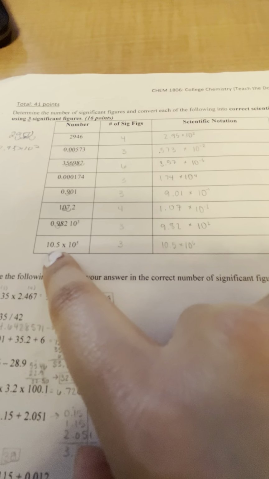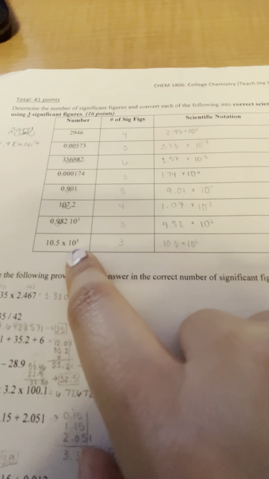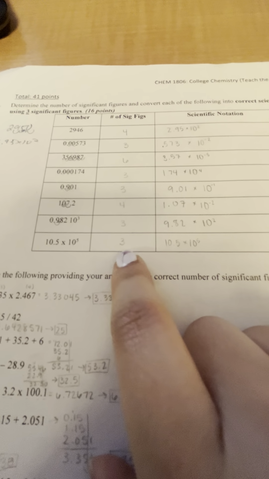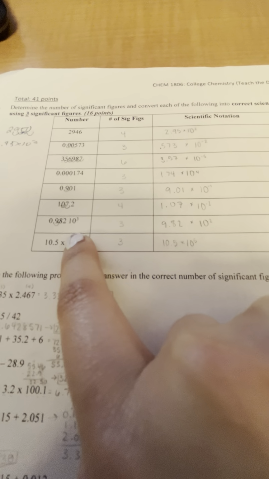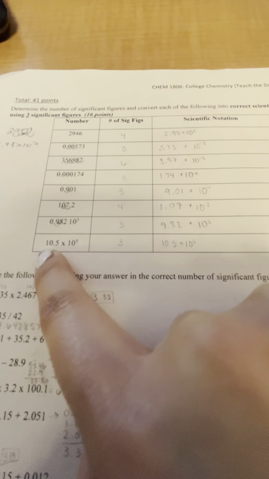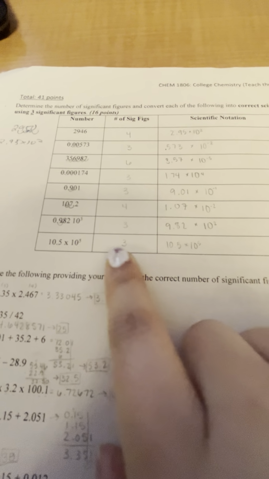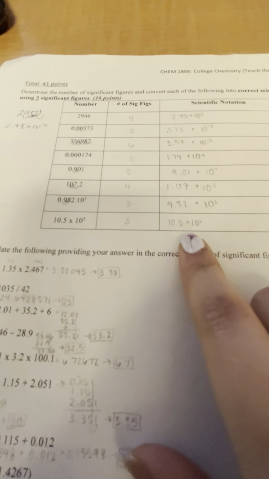And this is 10.5 to the power of 5. That's still just 3 significant numbers because these ones really don't count. That 0 still counts because it's a placeholder, and it would just stay the same.